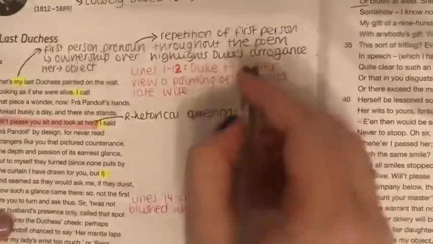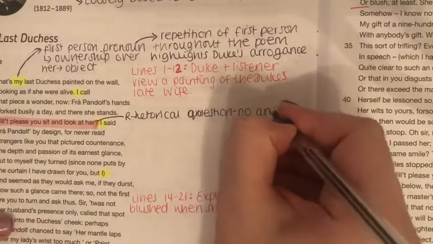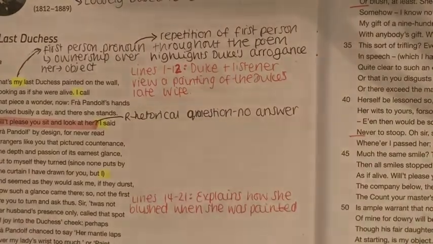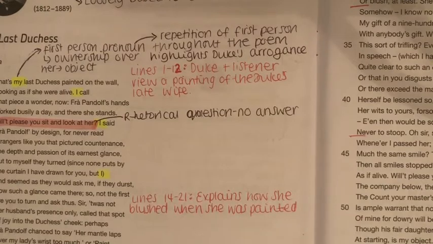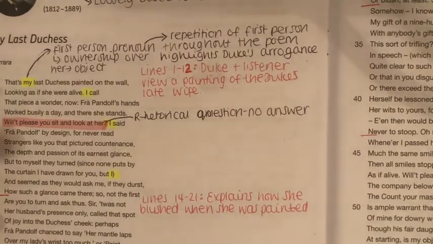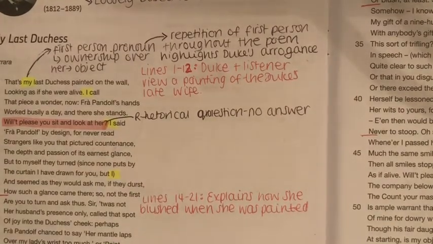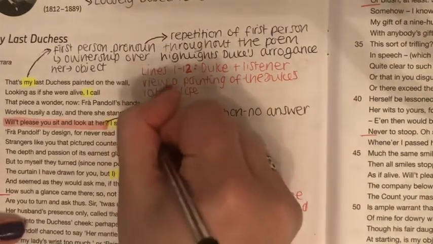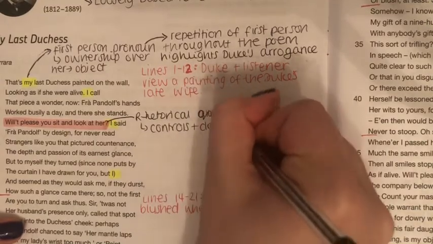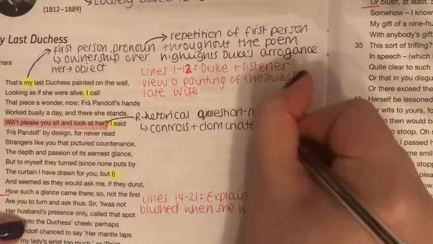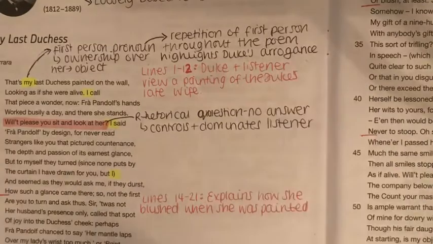We can only assume that the listener is an emissary who's sent from the new... So the Duke is marrying a new woman, and her father has sent someone to arrange this new marriage, and that's who he's talking to about his last wife who he killed, which is a little bit strange, I know, but there we are. He controls and dominates what the listener does. And this just shows his desire for power and control.